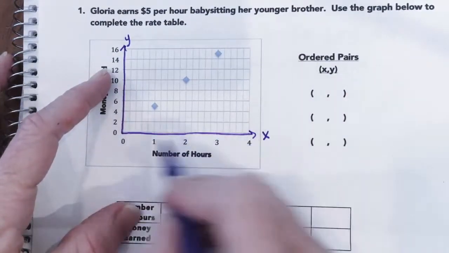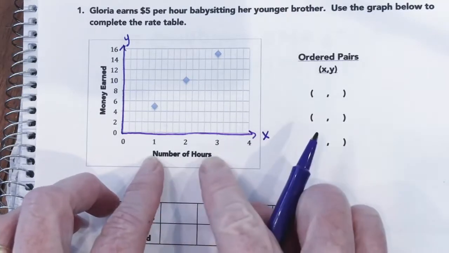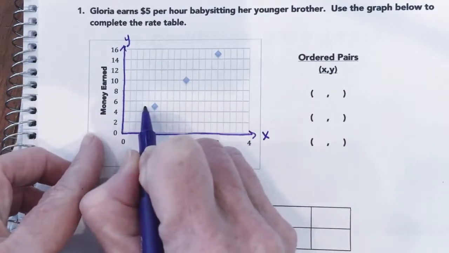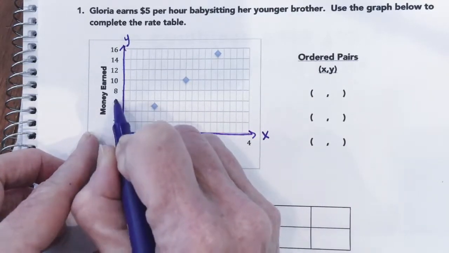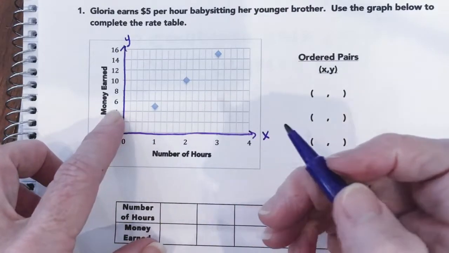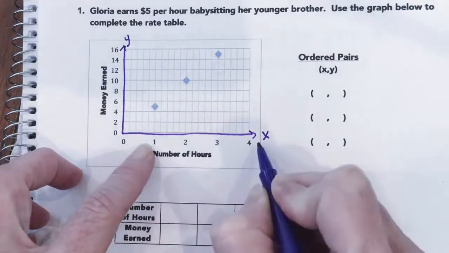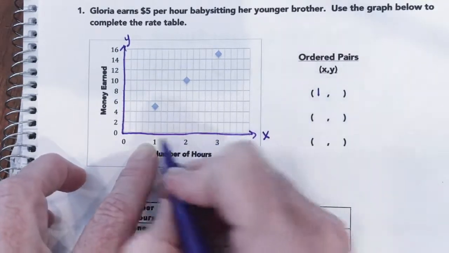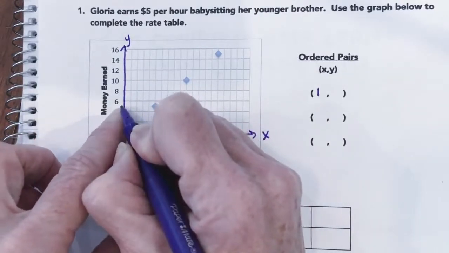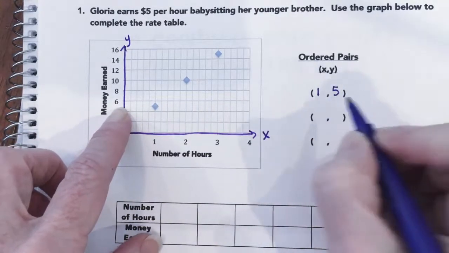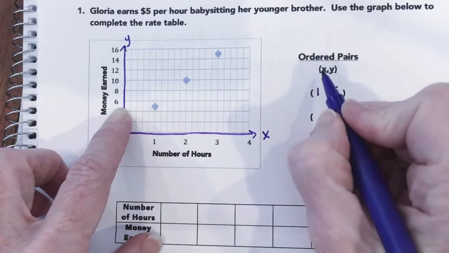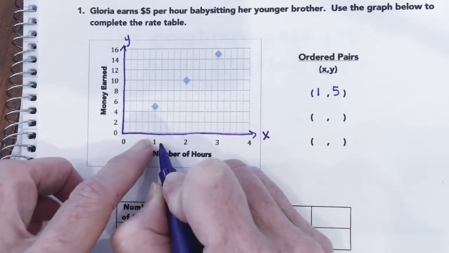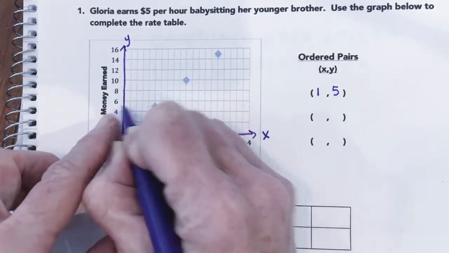And then we can use those ordered pairs to complete the table down here. If I look at the graph, I can see down here I have the number of hours she babysits. If she babysits for 1 hour, she's going to earn, if you draw it over here, it's not exactly there, but you can see it's between 4 and 6. She's going to earn $5. The number of hours, that's our x, so I'm going to put 1 for the x coordinate. And over here, she earns $5. That's our y coordinate. Remember, these are called ordered pairs because they have to be in a certain order. X comes first, Y comes second. So my x coordinate, 1, goes with my y coordinate, 5.